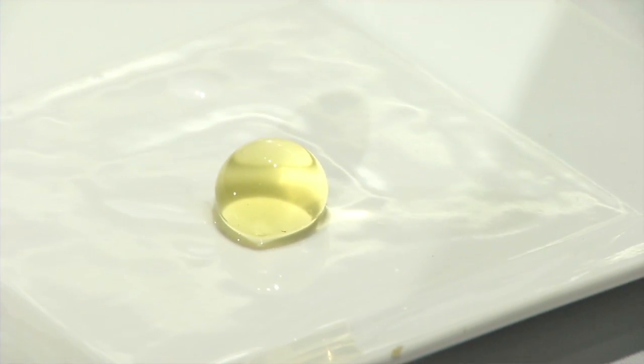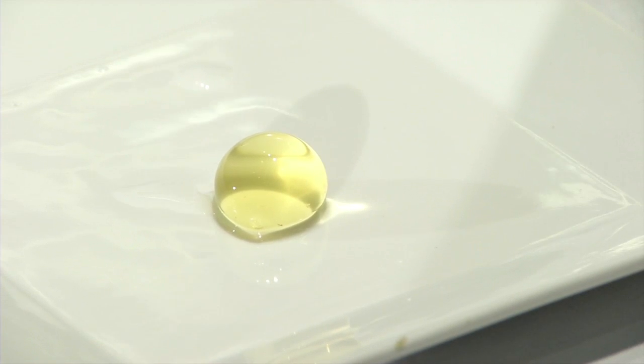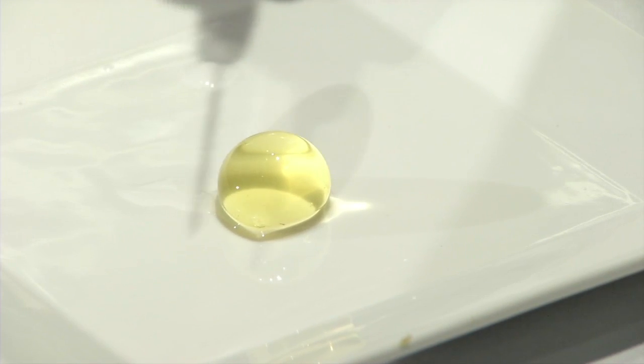Dame un cuchillo. Remember the membrane?